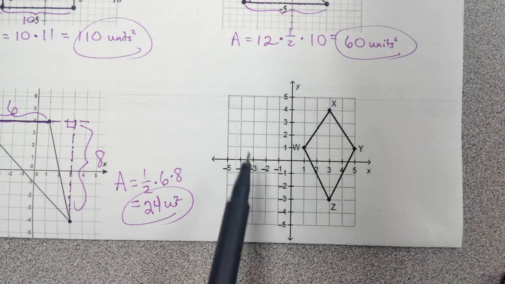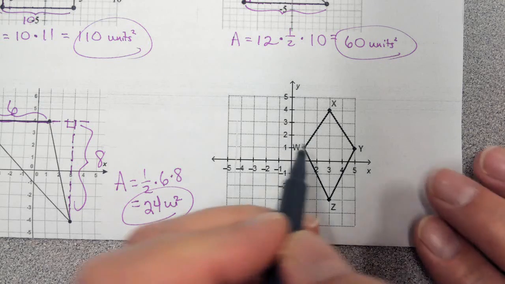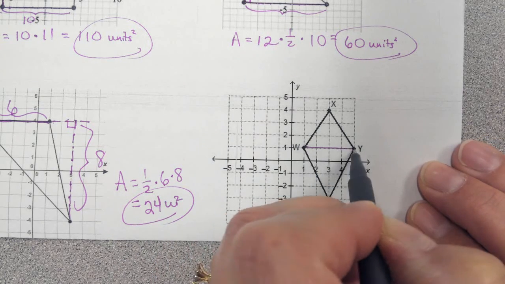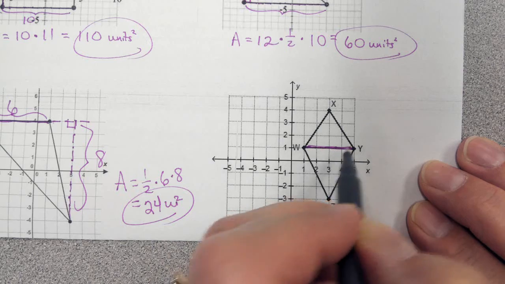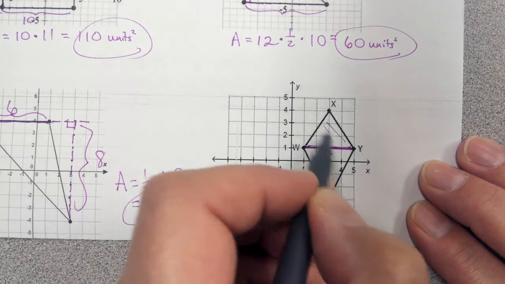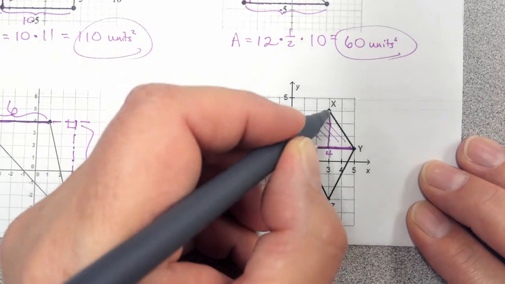We have a kite, it looks like, on this one. So how about we divide it into triangles just like we did kites yesterday. I'm going to draw a horizontal line from W to Y. I can count that distance really easily. 1, 2, 3, 4. So I have a triangle with a base of 4. The height is 1, 2, 3.